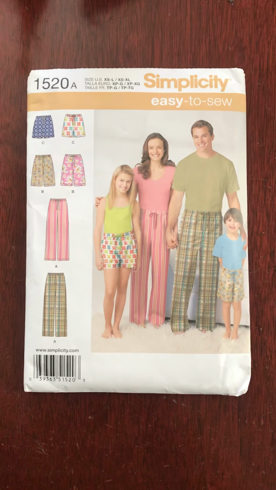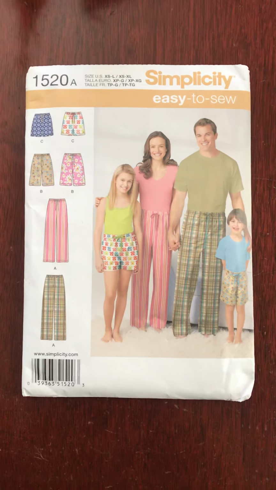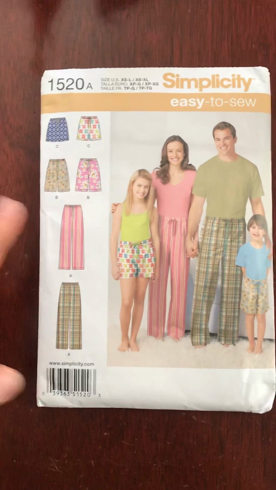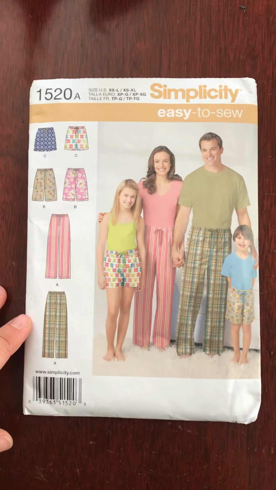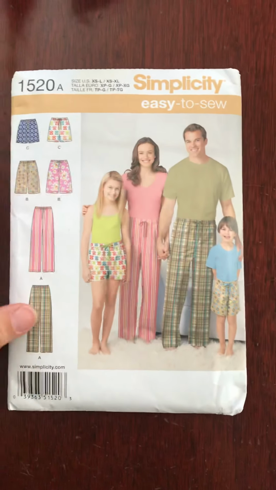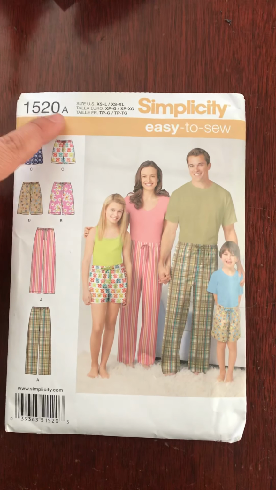All right, Dad, this is lesson number 1. This is kind of navigating the pattern. So we start with this pattern. I picked it out for you, just some unisex pajama pants. That's an easy sew. If you look up here, the pattern number is 1520A.